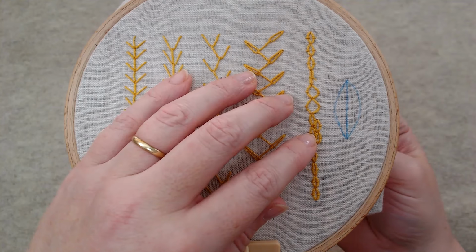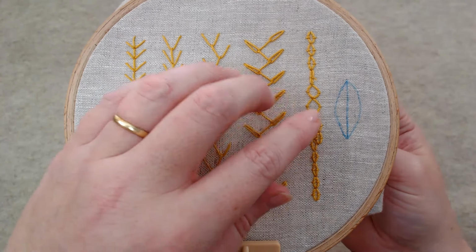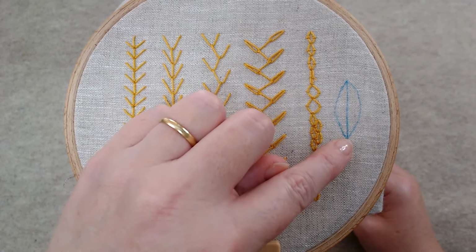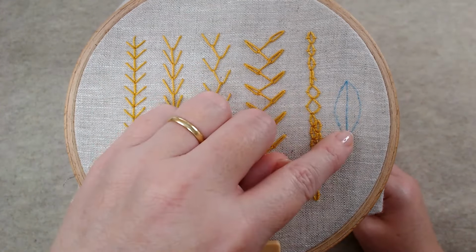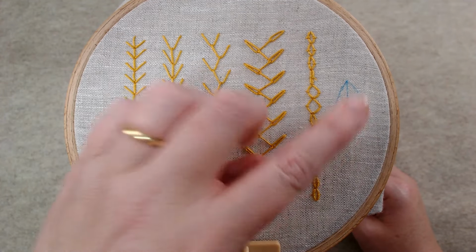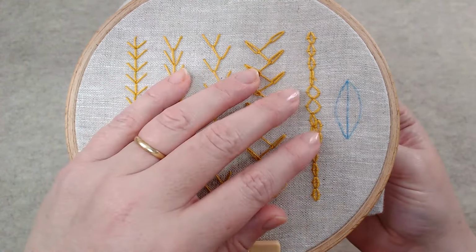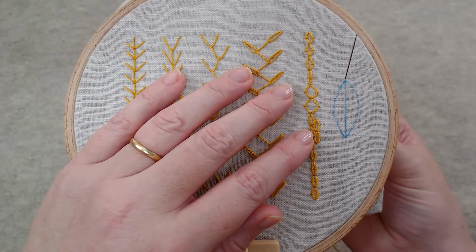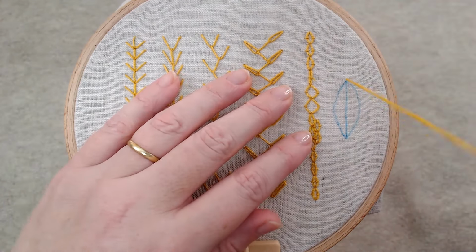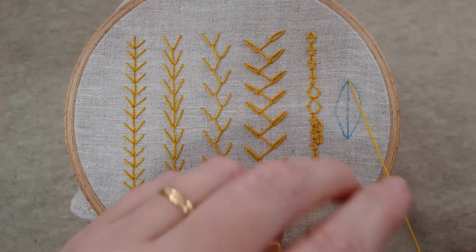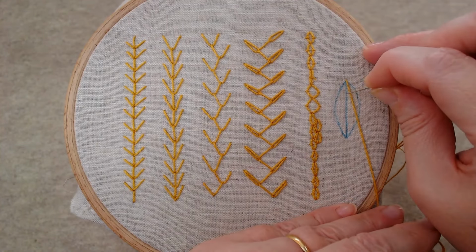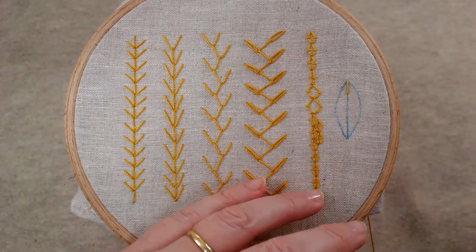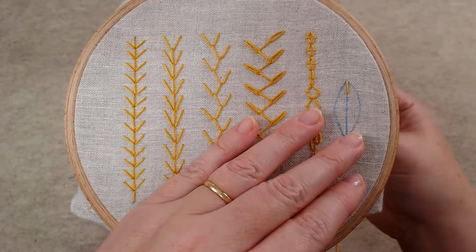I find the centre line really helpful. Very simple shape. Leaf shapes work particularly well, but you could do this with pretty much any shape you wanted to. Works especially well with symmetrical shapes. So I'm going to start off by coming up at the very top point of my leaf shape, and I'm going to pull my thread all the way through, and my first stitch is going to be a vertical stitch down that centre line. So I'm going back down a little way down.